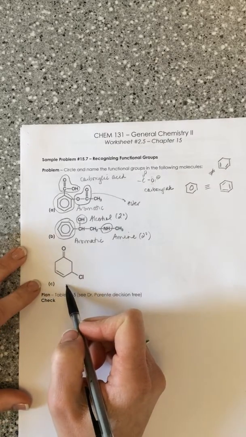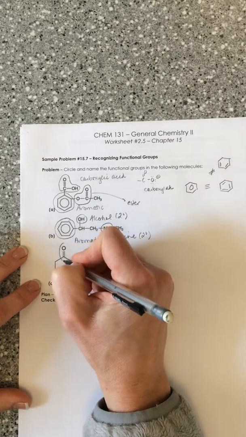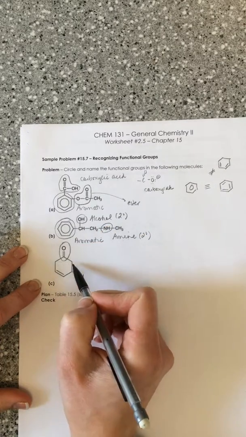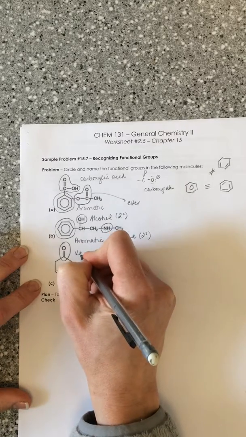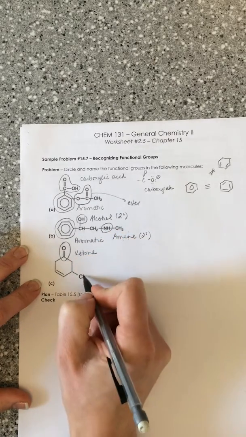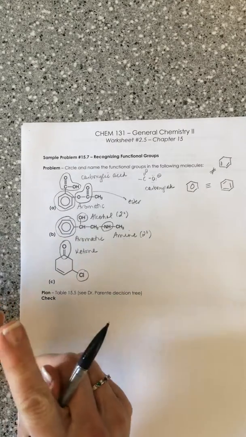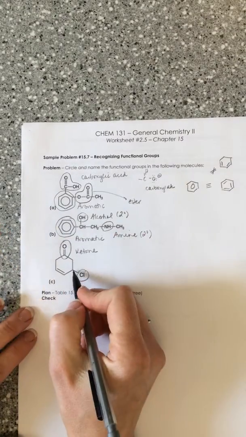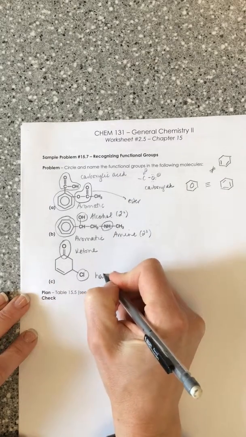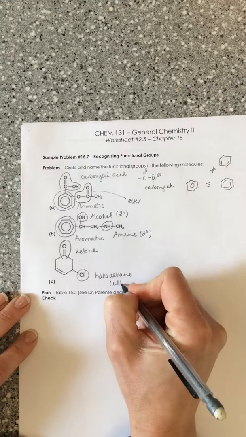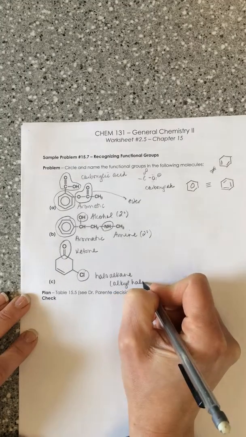The last molecule here has 3 functional groups as well. Again, when we have a carbonyl that is just between 2 carbon atoms, that's going to be a ketone. When we have a halogen, and this again could be fluorine, chlorine, bromine, or iodine attached to a carbon atom, we call this a haloalkane, or sometimes referred to as an alkyl halide.